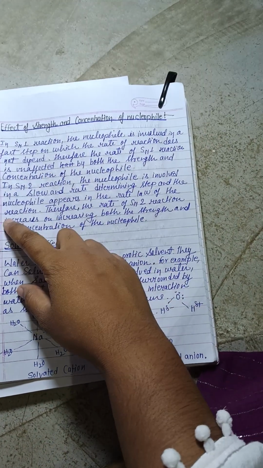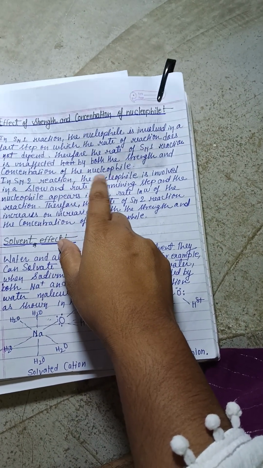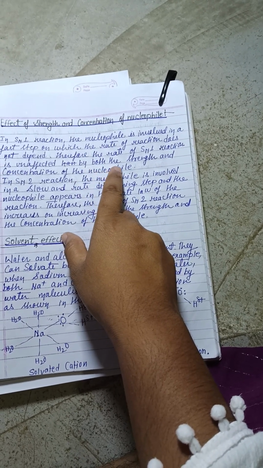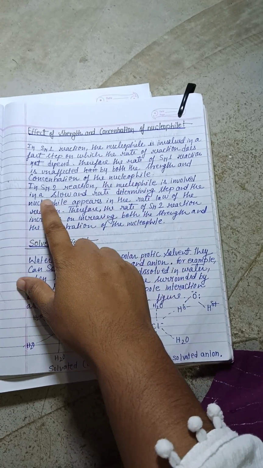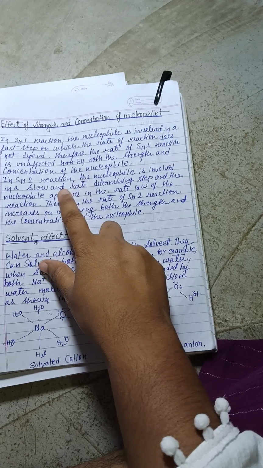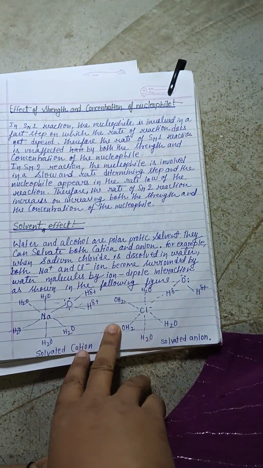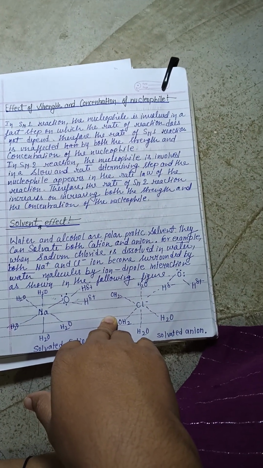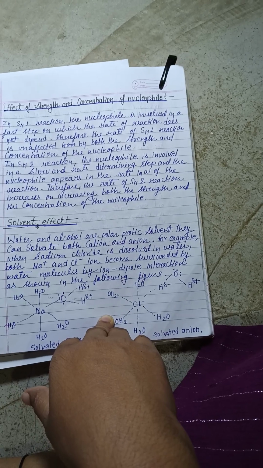In previous lectures we have talked about SN1 and SN2. In SN1 reactions, the rate of reaction does not depend upon the strength and the concentration. But in an SN2 reaction, the nucleophile is involved in the slow, rate-determining step. The nucleophile appears in the rate law of the reaction. Therefore, the rate of an SN2 reaction increases with both the strength and concentration of the nucleophile.